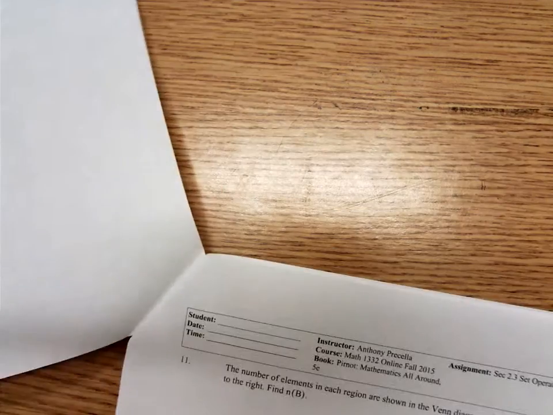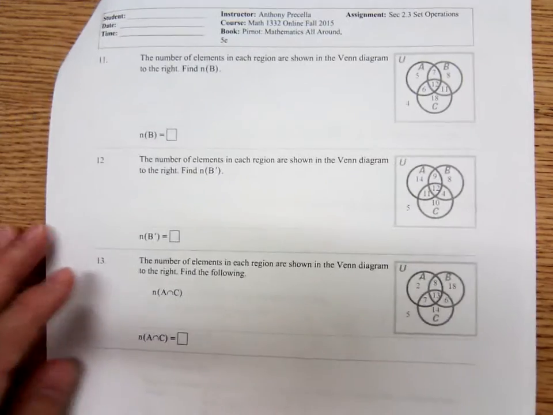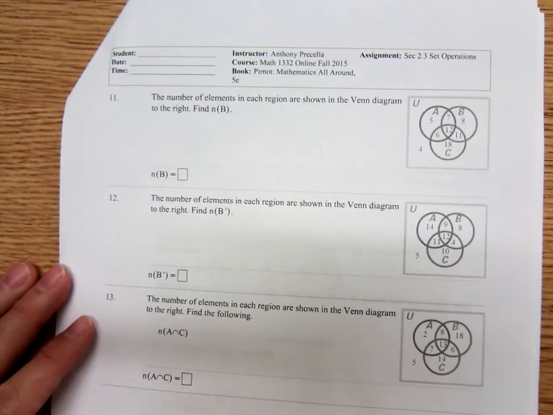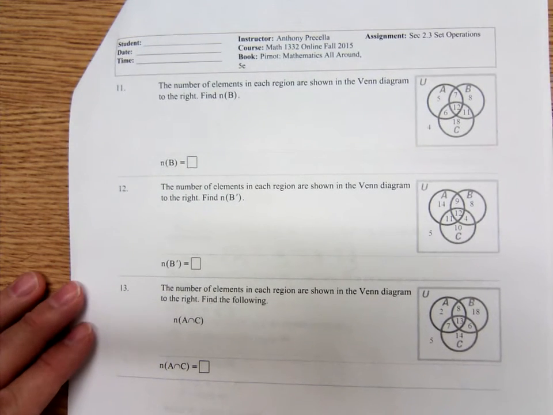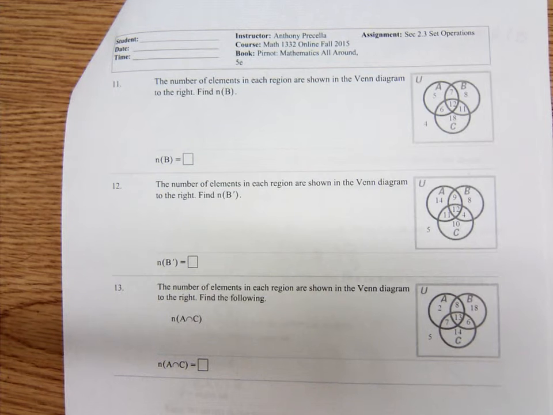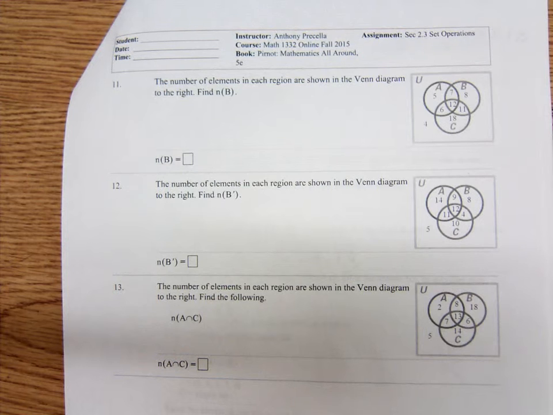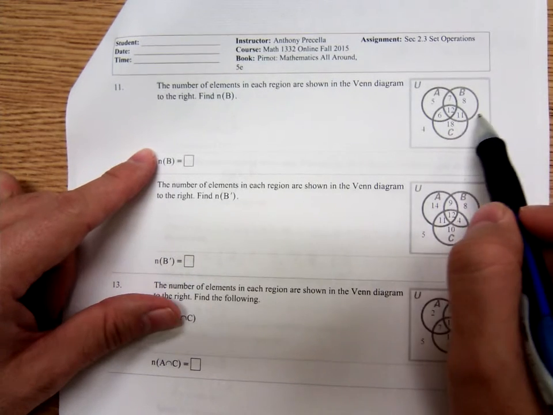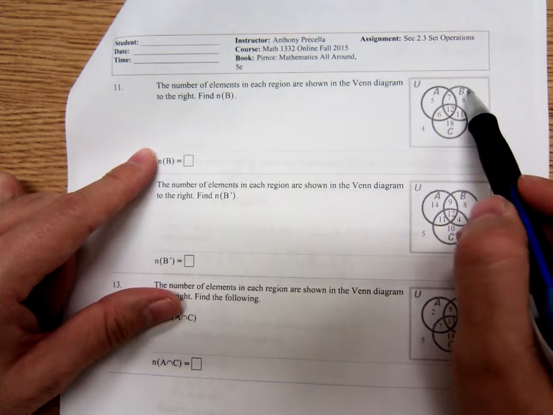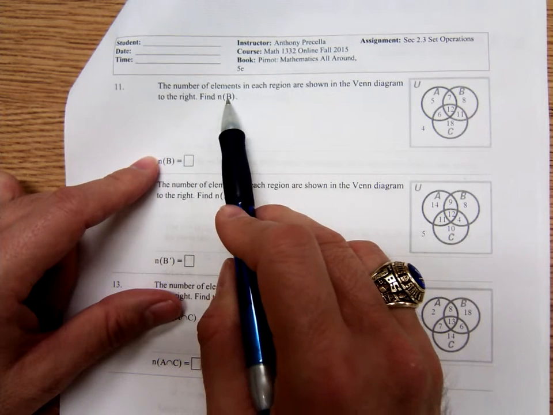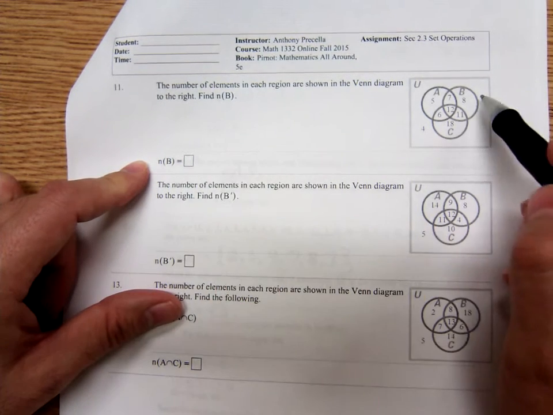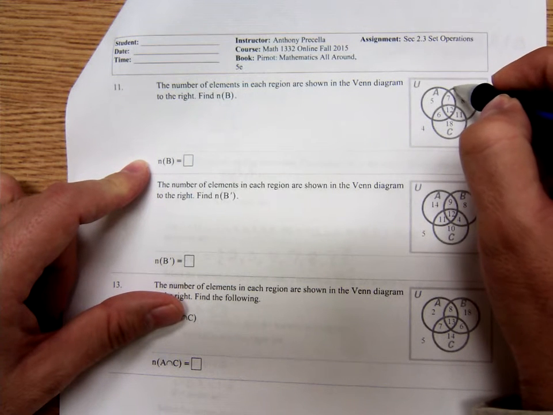Okay. Any questions? Now, starting with number 11, 12, and 13, we're discussing the cardinality of sets, looking at a Venn diagram. You'll recall that cardinality means how many are in the set. Okay, not necessarily what's in the set, but how many. When we look at this Venn diagram here, can y'all see that? It says, find N of B. That means the number of elements in B. So if we look at set B, that's this.